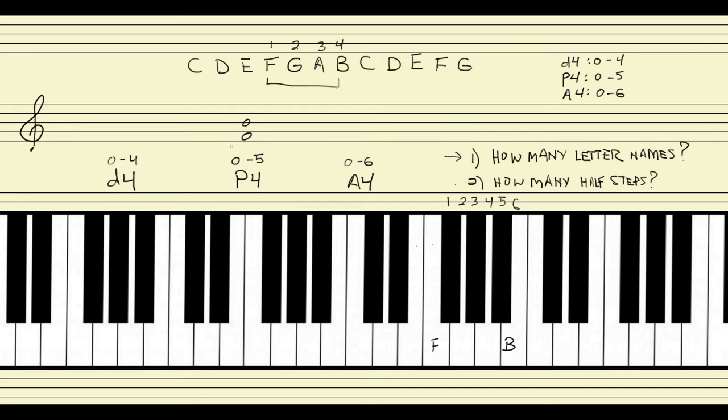So how are we going to reduce this interval, or reduce the number of half steps by 1 half step? Well, the easiest way to do that is to bring the B down 1 half step to B flat. There we go. So now let's just double check our work.